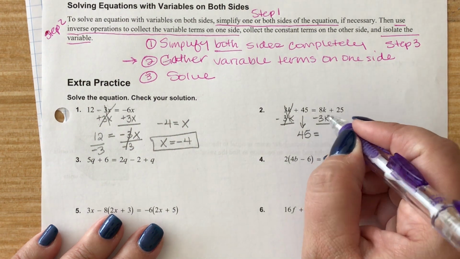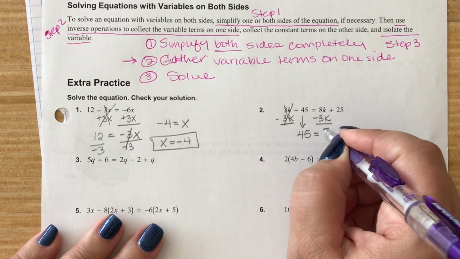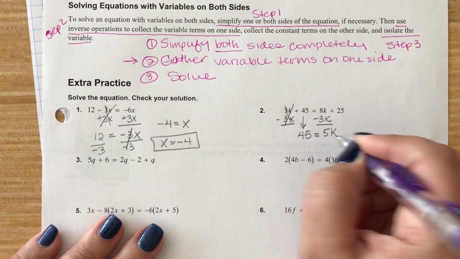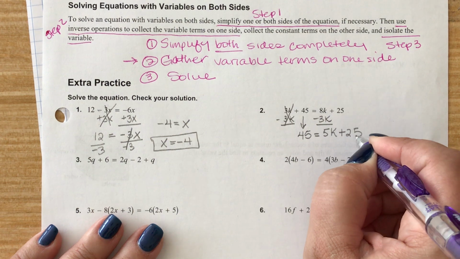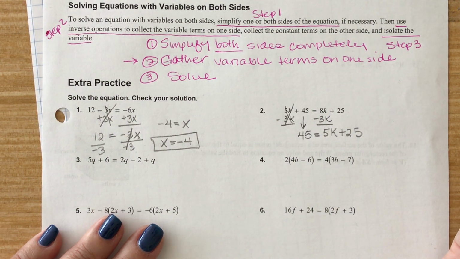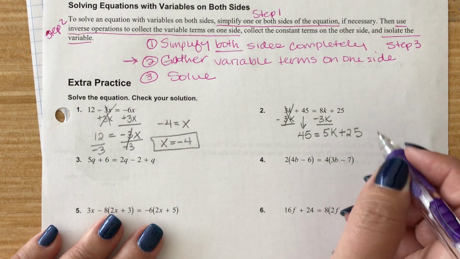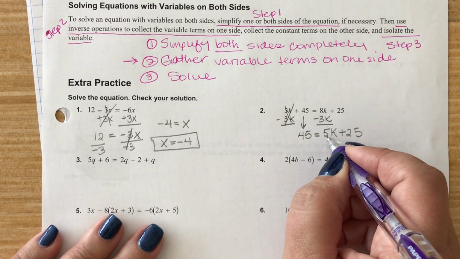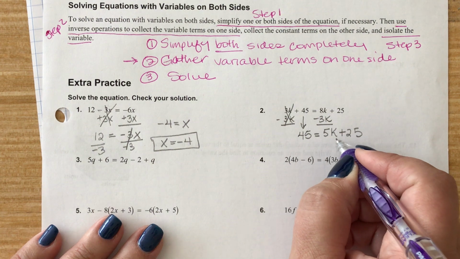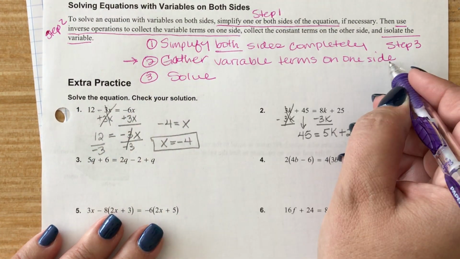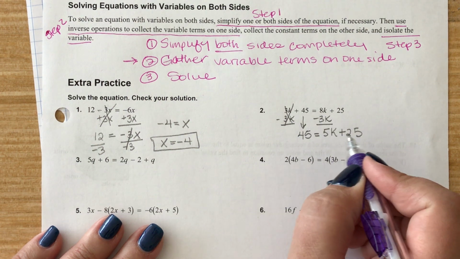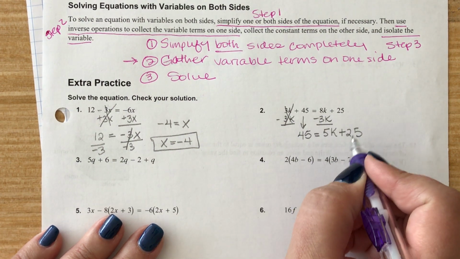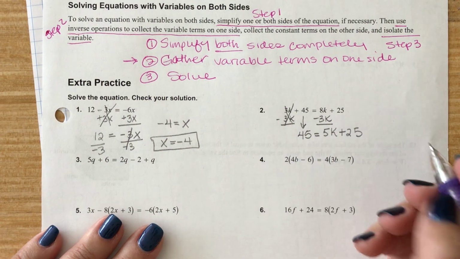And then on the right side, 8k's minus 3k's, well, those are like terms. I can combine them. Gives us 5k. And I still have the 25. And then as we continue here, we'll finish this off by solving for k. So now that we have the k's in only one location, step 2 is done, right? I've gathered all my variables so they're in one location only, and all I have to do is chip away and do the inverse of the stuff around it and get that k by itself.